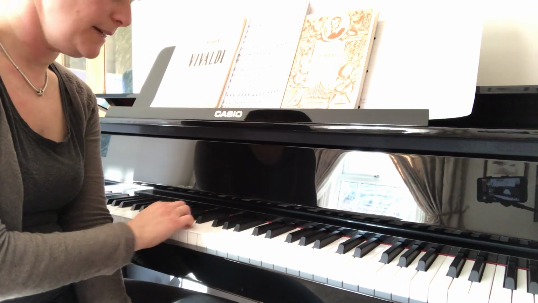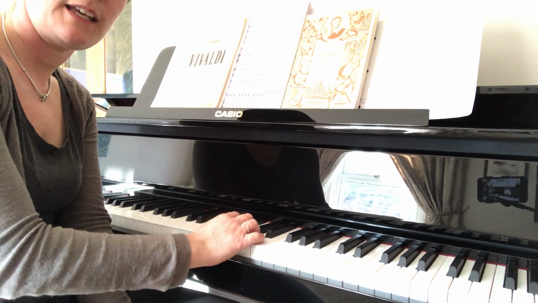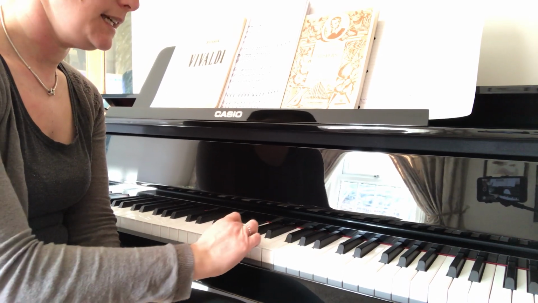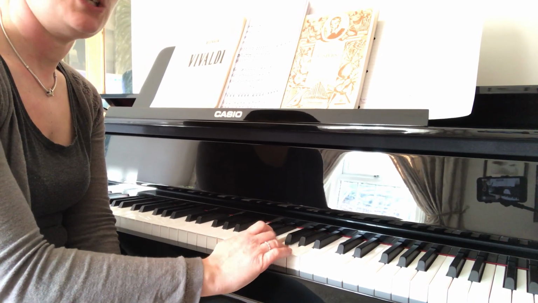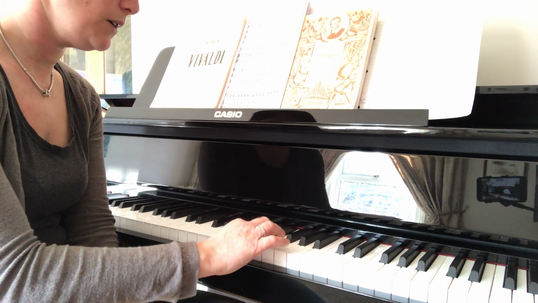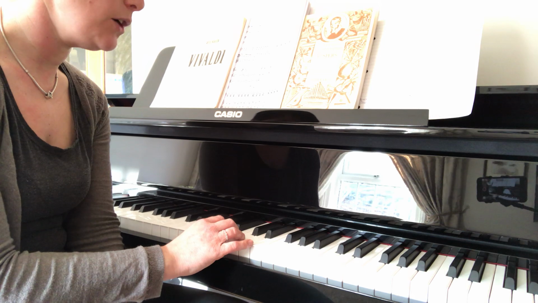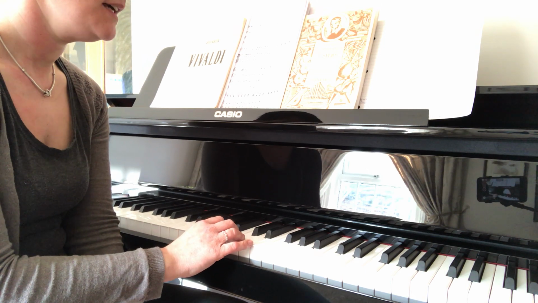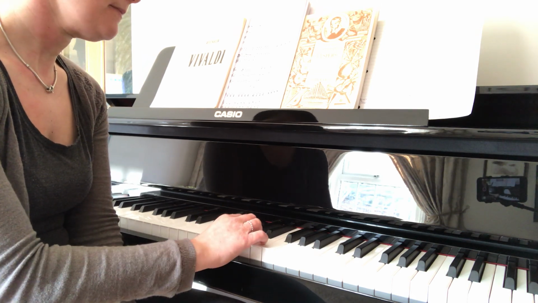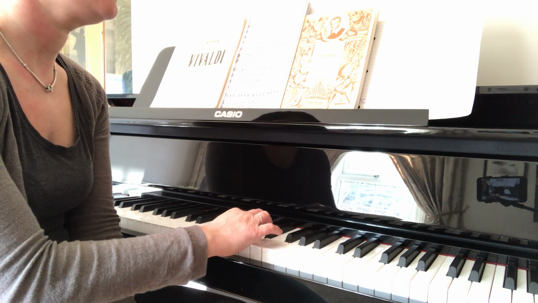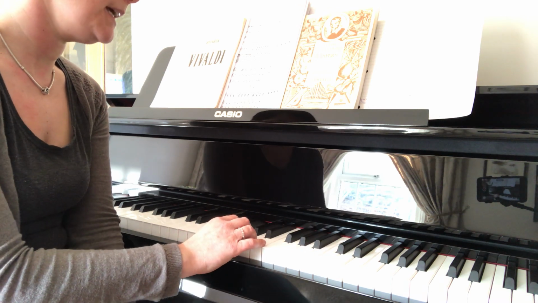So if I just start here, you'll probably see better, I think. So A, B, C, D, E, F, G and A. That's all the white notes on A to A, and that is called the Aeolian mode. Okay? Now if I play B to B, C, D, E, F, G, can you hear we're getting a different sound? That's called the Locrian mode, B to B.